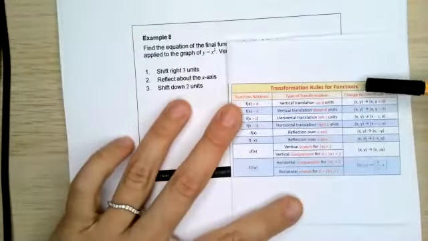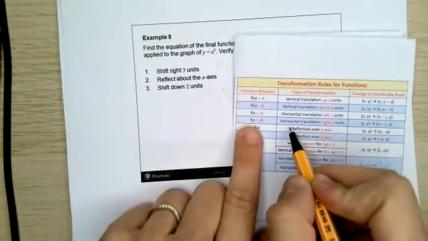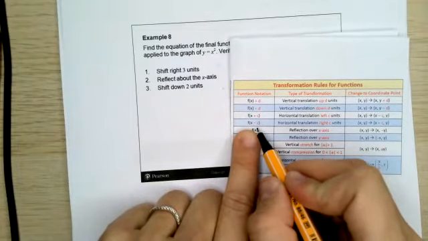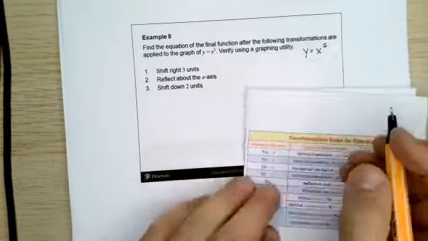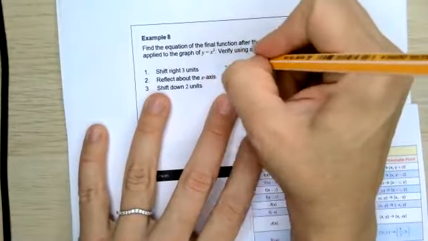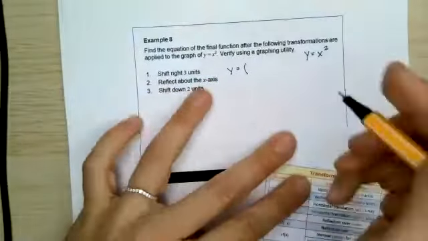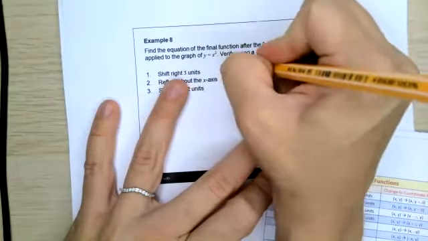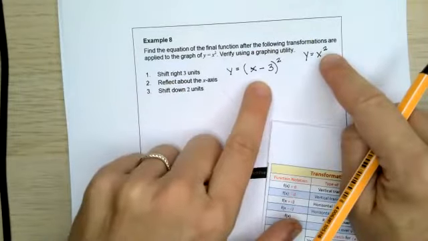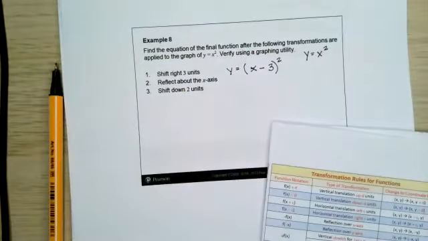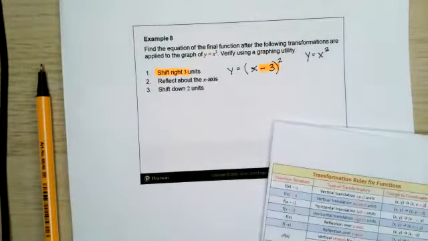If we look at the transformation rules, if I want to move right c units, that means it's a horizontal translation. Horizontal translations are always within the grouping symbols. Right means negative. So I'm going to say y equals, within the grouping symbols, whatever our x was, minus c. And our c is 3. Keep that square, because it was there to begin with. So to shift right 3 units, I added the -3 within the grouping symbols.